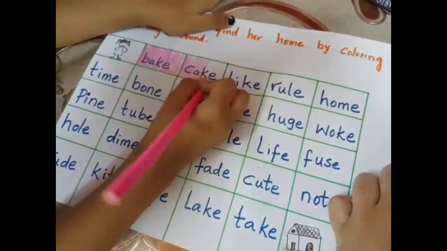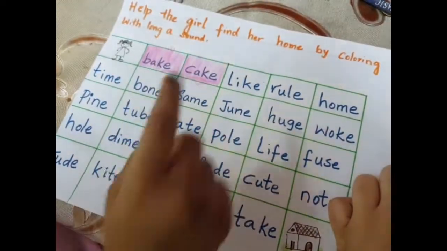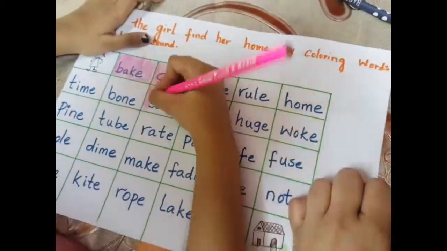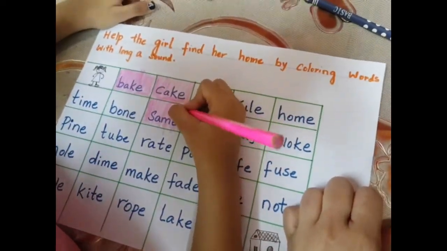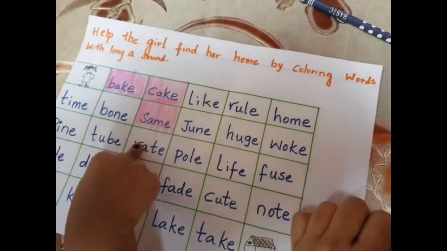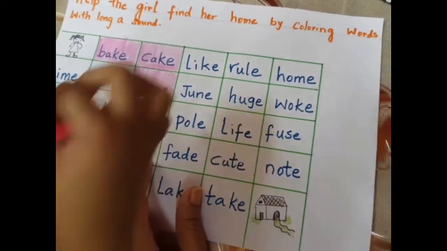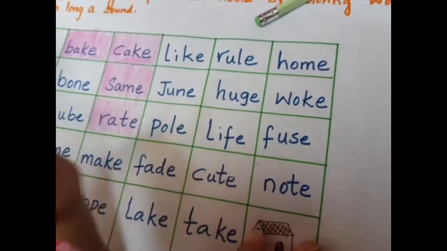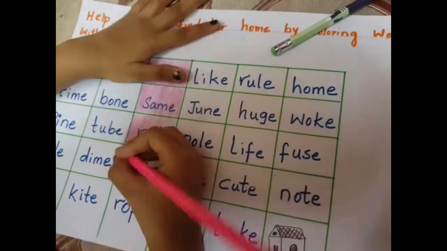Next word. Yes, SAME. Same. Yeah, good. That's great. Next word. Okay, what is RATE? Rate. Yes, color it. Now, next long A sound word. This. Oh, what is that? MAKE? Make. Very good.